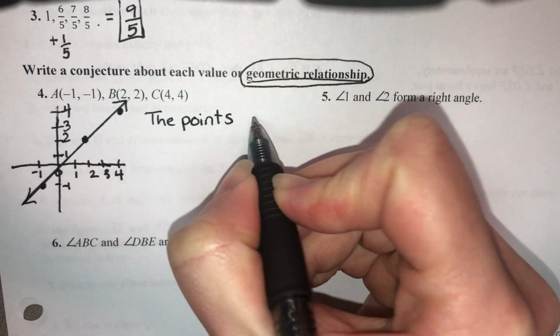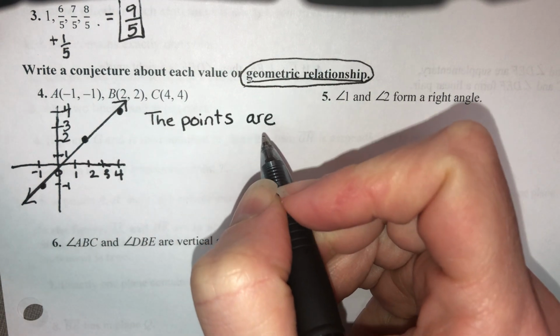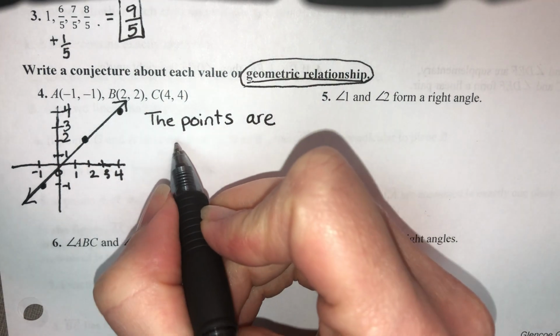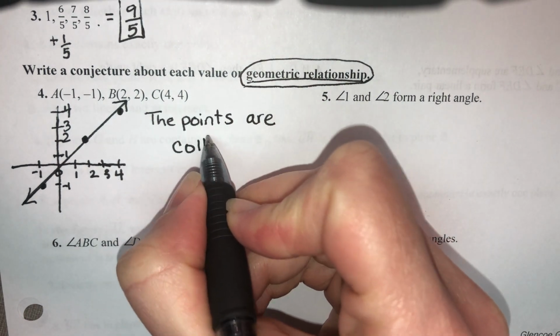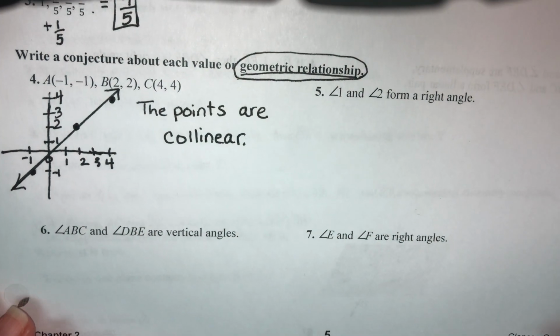are, what's that word for points that fall on the same line? Geometry vocabulary word from Unit 1. The points are collinear, on the same line, together on the same line.